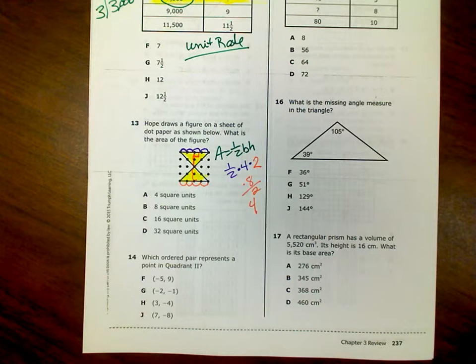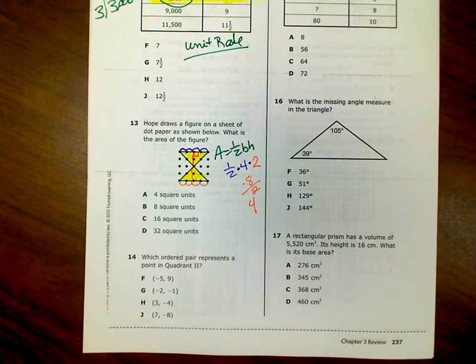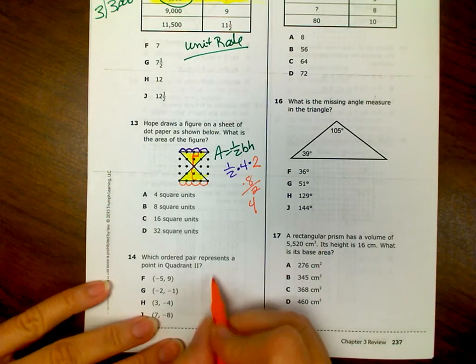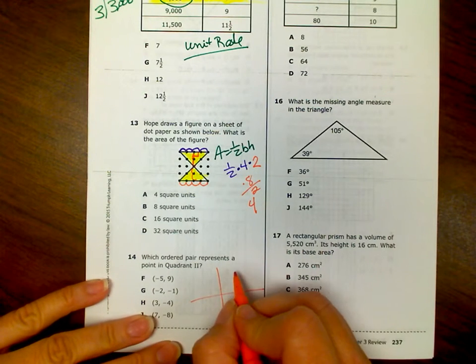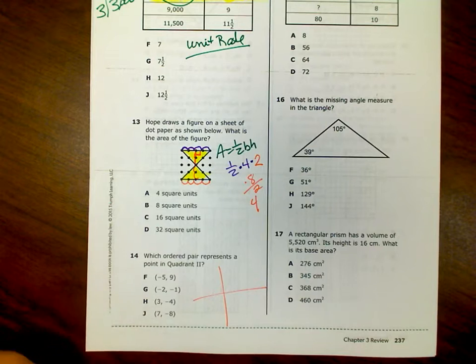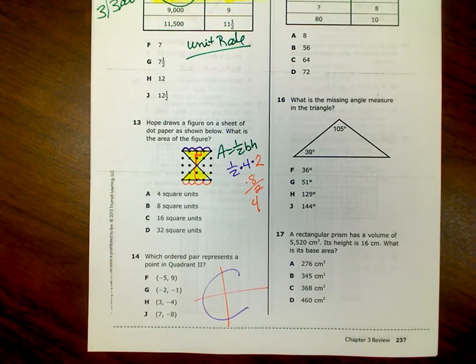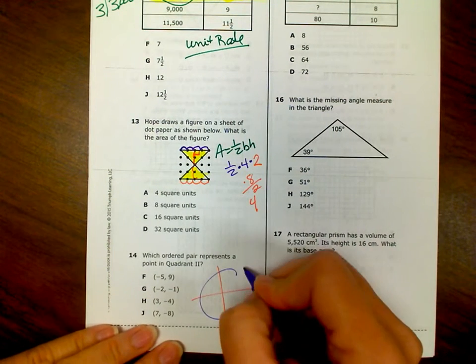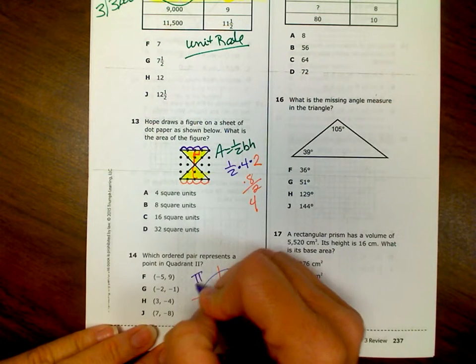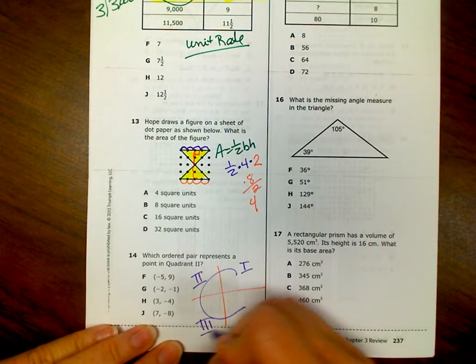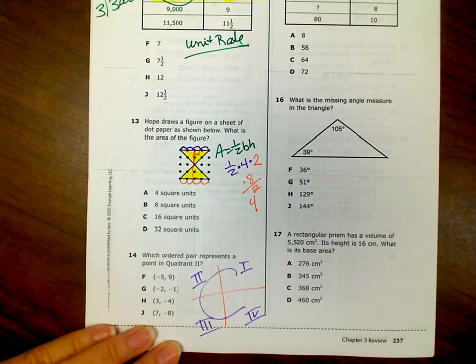Number 14. Which ordered pair represents the point in quadrant 2? Okay, remember we talked about quadrants. You make your C in the quadrant. Okay, it starts here. This is your 1, 2, 3, 4.